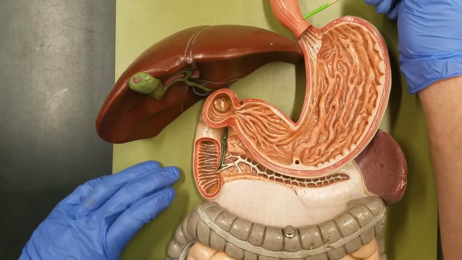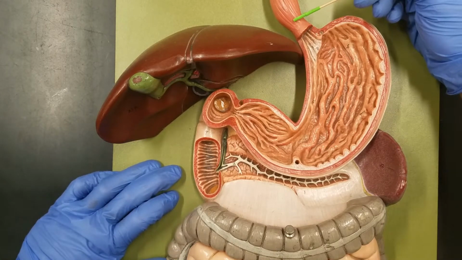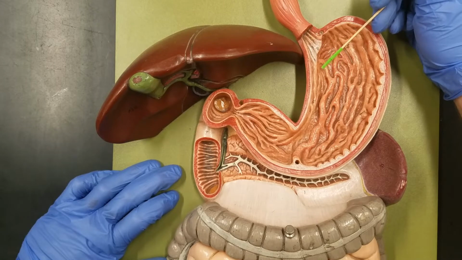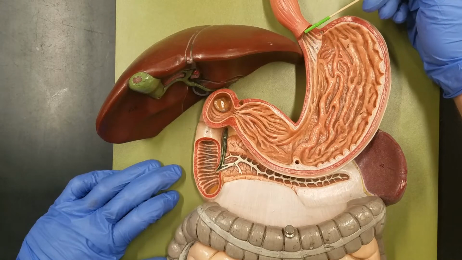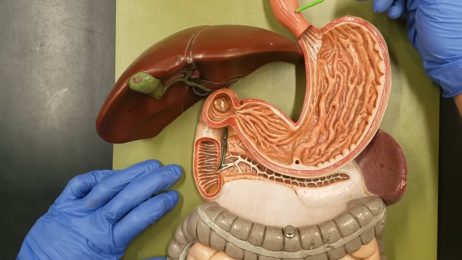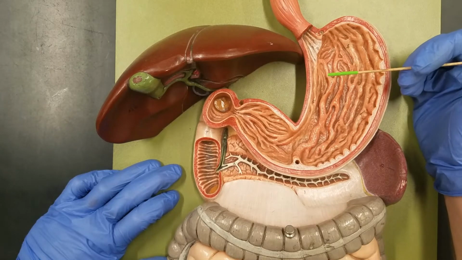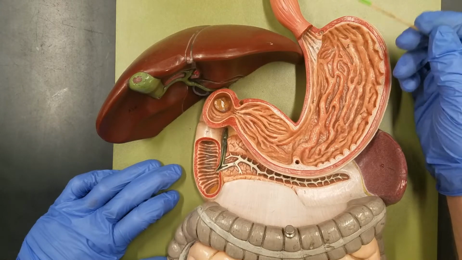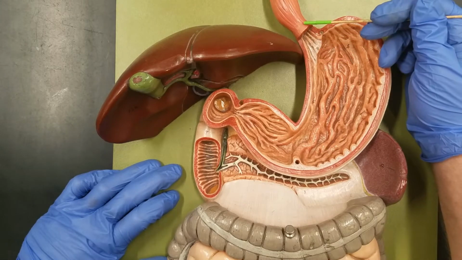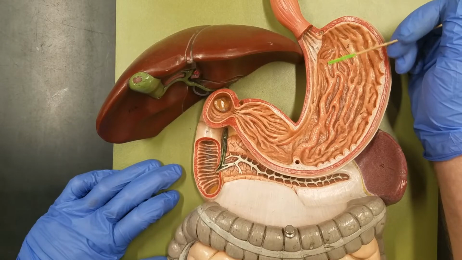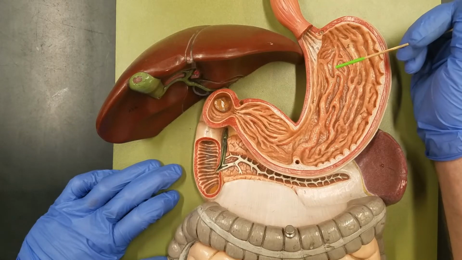Now, this sphincter is important medically because when it fails, food and stomach acid can travel from the stomach back up through the lower esophageal sphincter into the esophagus, causing a condition we call gastroesophageal reflux disease. So GERD is simply a failure of this sphincter to hold the stomach contents inside the stomach.